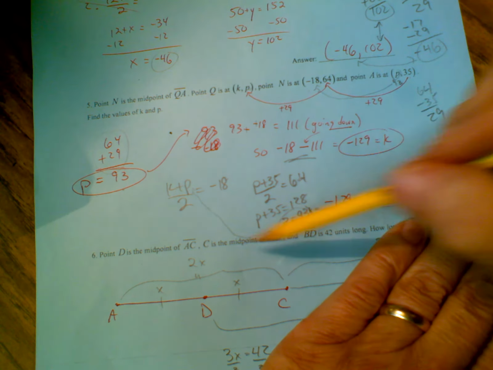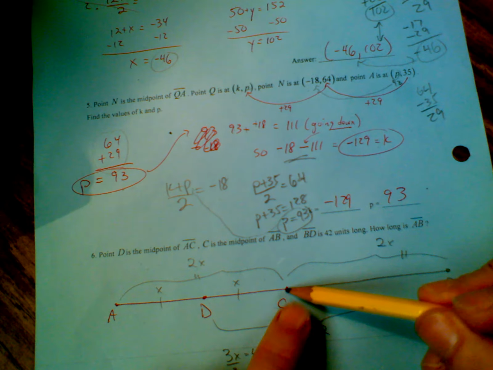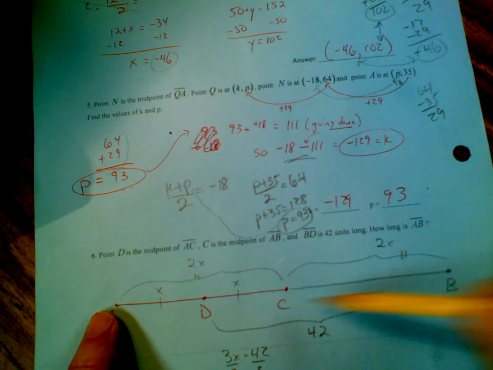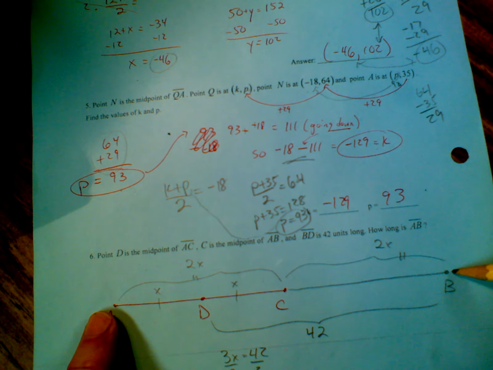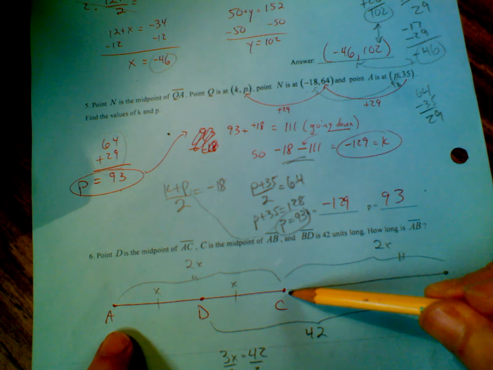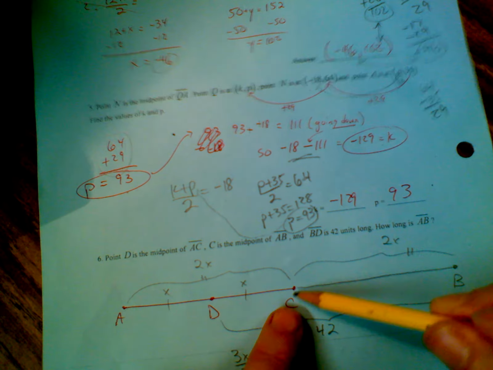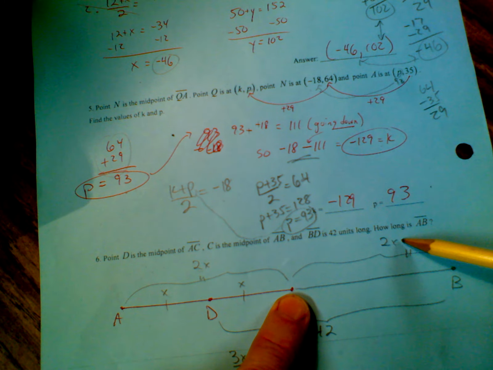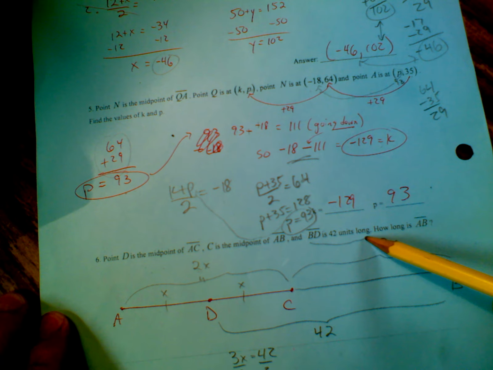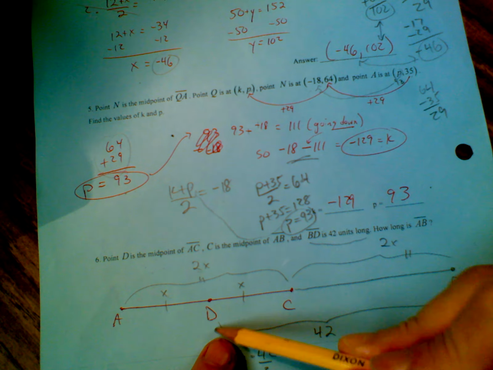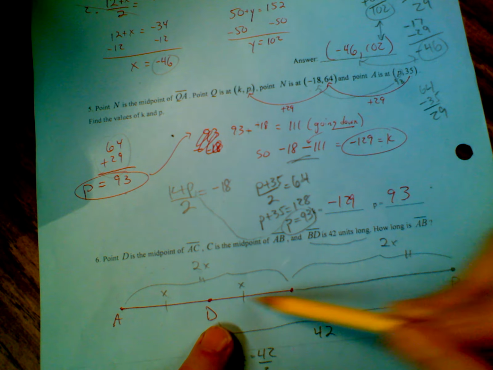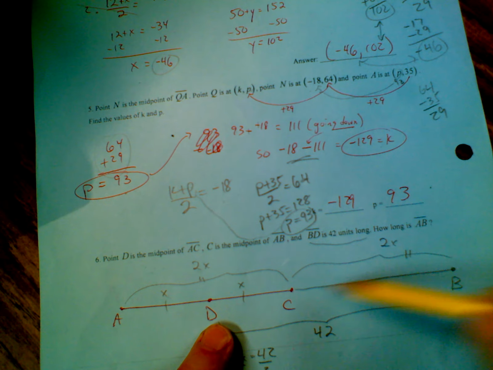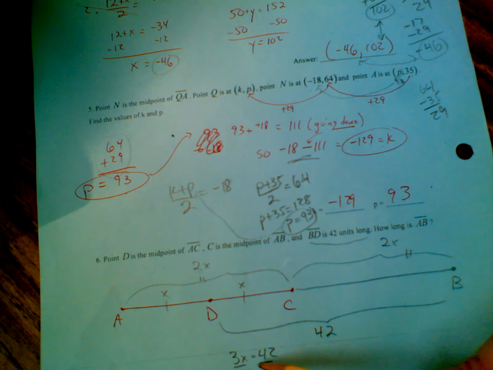Now, C is the midpoint of AB. So C is halfway between A and B. So I've got to lengthen the segment, make B appear to be as far away from C as A is. And now it seems like marking this whole thing 2x and this whole thing 2x is a useful idea. Okay. And finally, BD is 42 units long. Well, from B to D, that's 2 x's and 1 x. That's a total of 3 x's. And I'm told that's 42 units long. So if 3x is 42, x is 14.